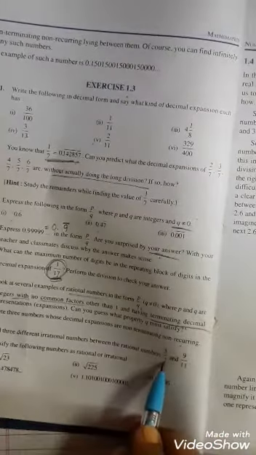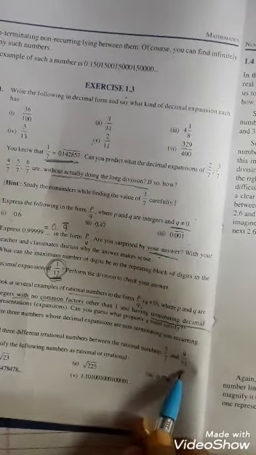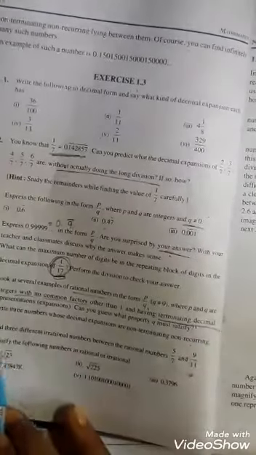Okay? Now the next one: find 3 different irrational numbers between the rational numbers 5 by 7 and 9 by 11. For this one, firstly you have to do the long division of 5 by 7, and after that 9 by 11 also by long division, and after that, as I have guided you in the example also, between those numbers you can write any numbers.